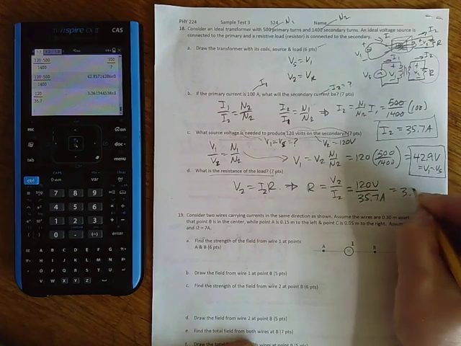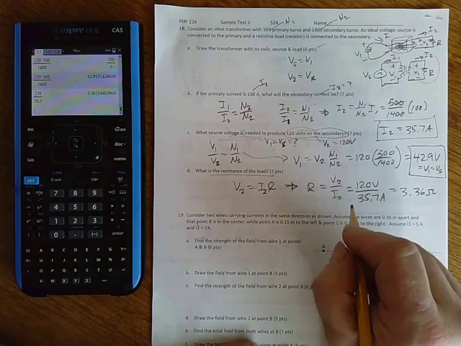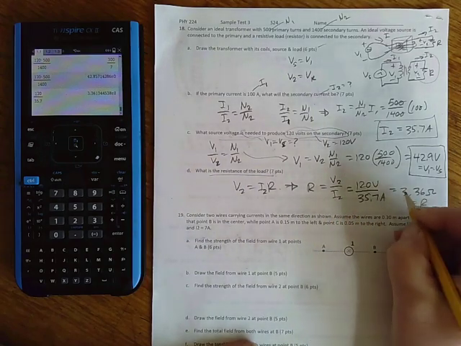It's like 3.36 ohms. Equals the resistance.